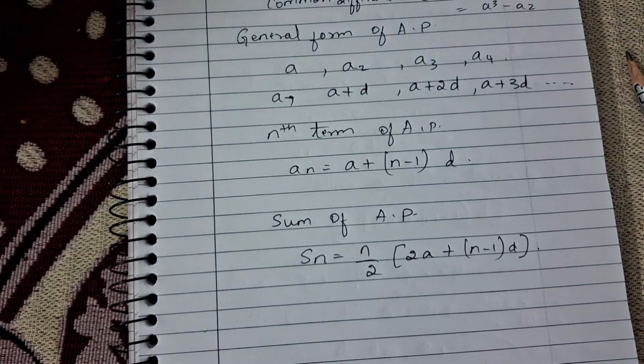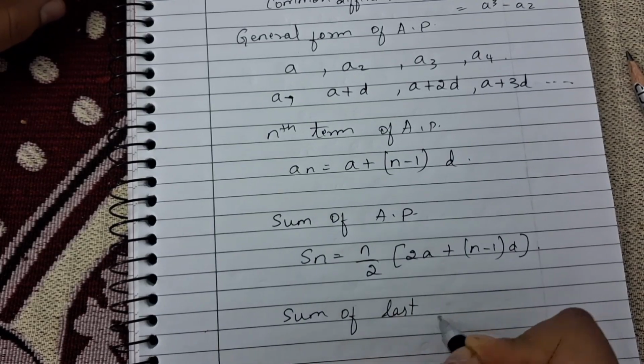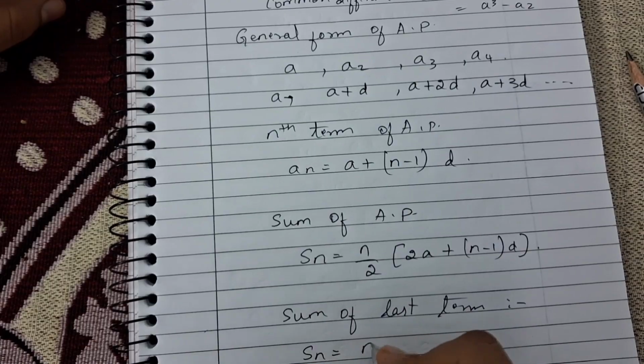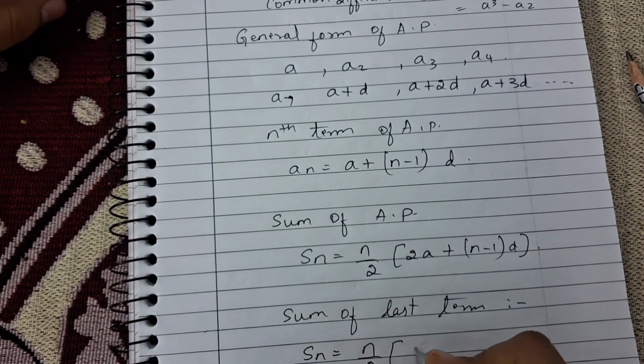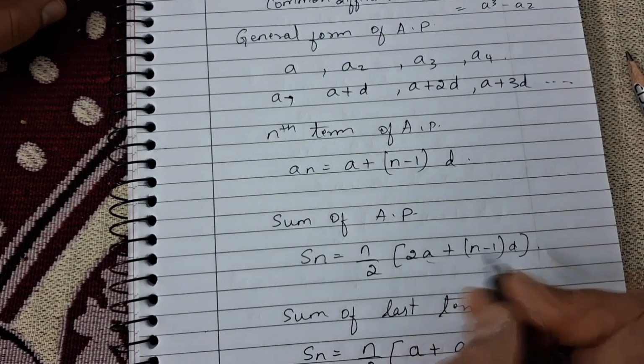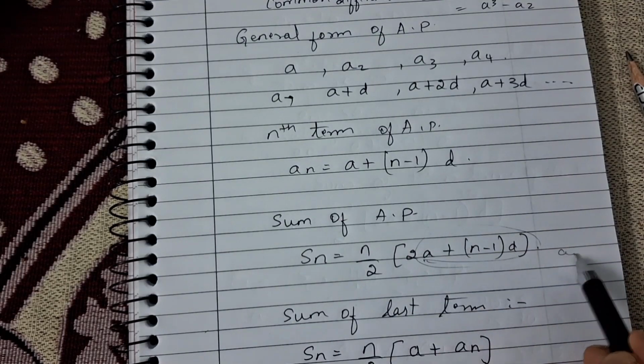One more we have: if they mention the last term, then the sum is Sn is equal to n by 2 of a plus an, because I have explained that a plus n minus 1 of d is the an value.